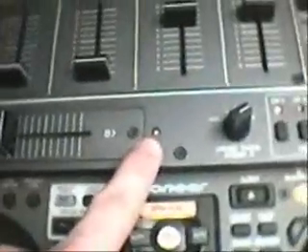Now, as you can see, both of the crossfader lights are out, the indicator lights. I'm going to flip it over into fade mode here, and as you can see, it lights up based on where the crossfader is.